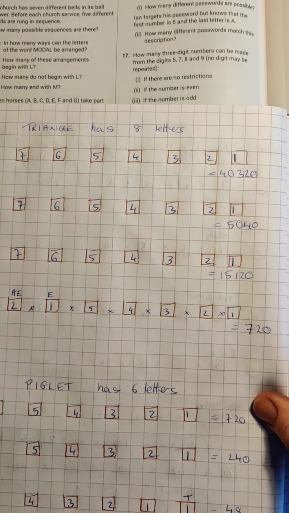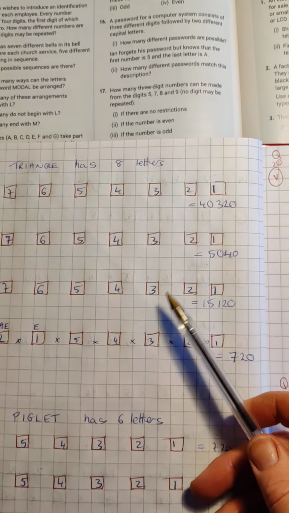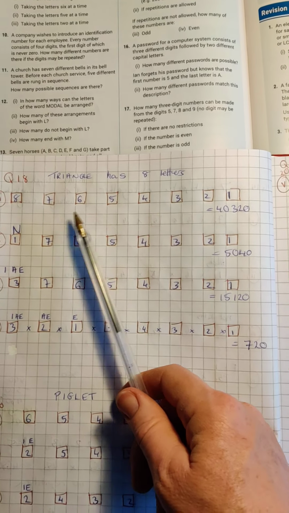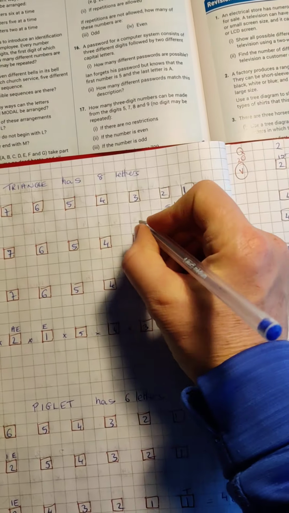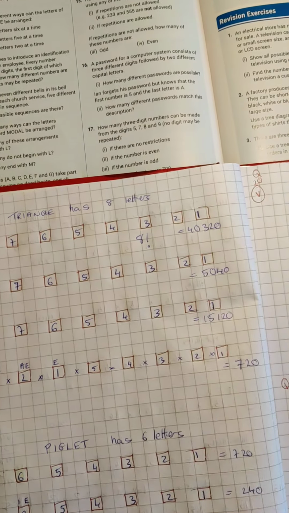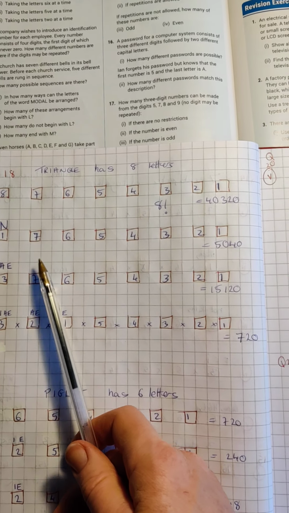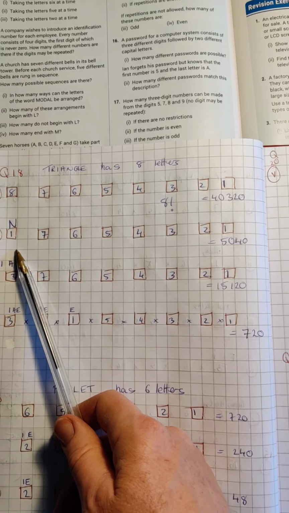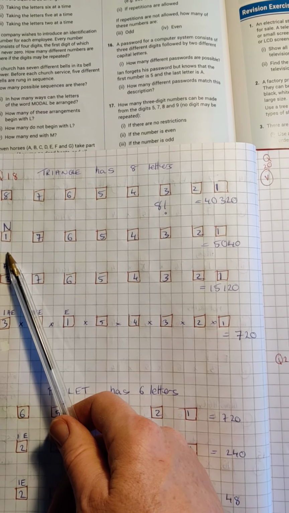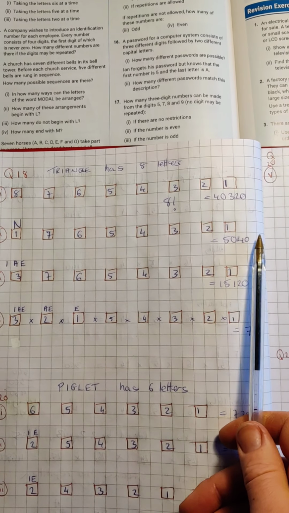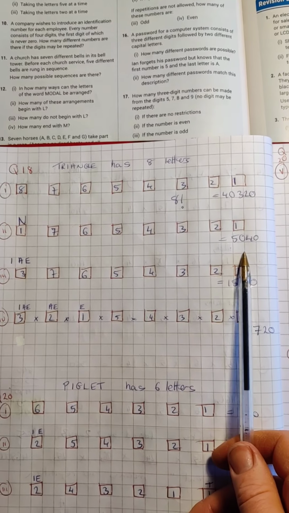Question 18. Triangle has to be rearranged with no restrictions. Triangle has 8 letters, so 8 factorial. So you can write it like this and just put that into your calculator. If the N of the triangle must come first, N must go there, so that's 1 choice, and you're left with 7 of the letters to choose from, giving you this number here.